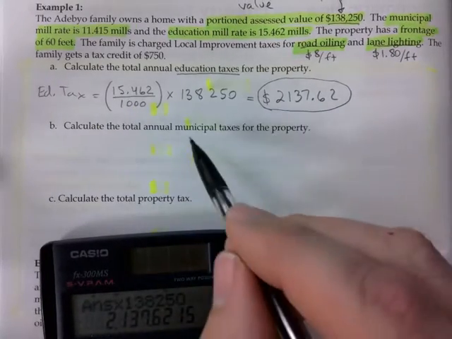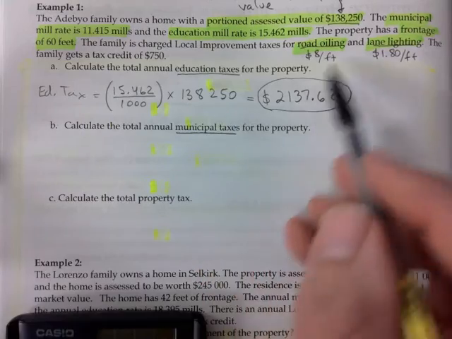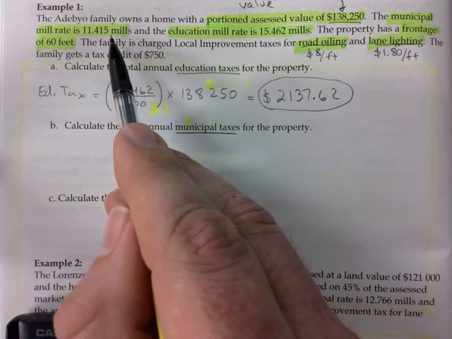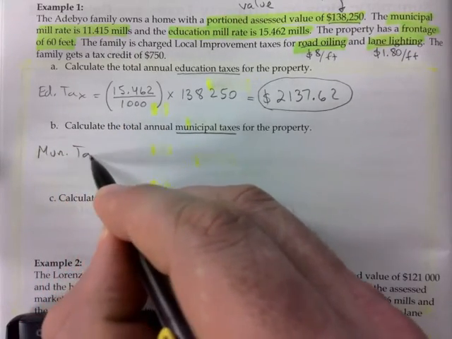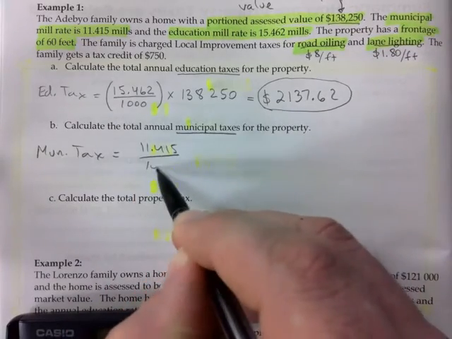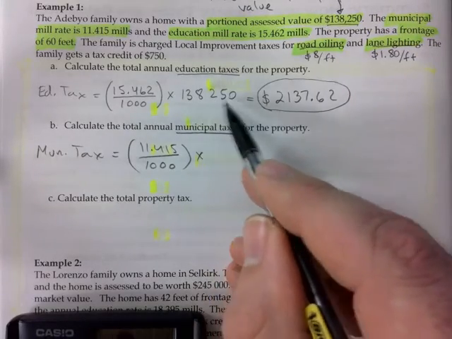Then next it says calculate the municipal taxes for this property. You go up and look, the municipal mill rate is given. Not always will they give you one, but in this case they do. So municipal tax is just 11.415 over 1,000 times, again, the portion assessment, right?